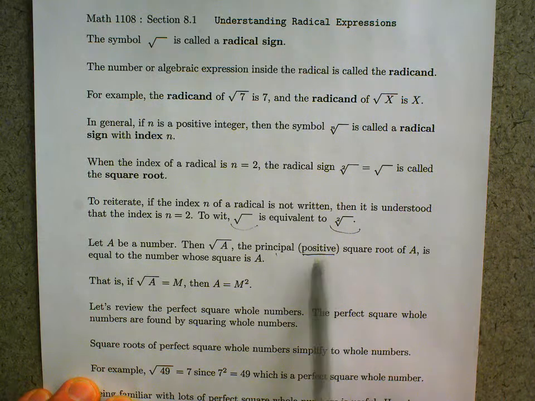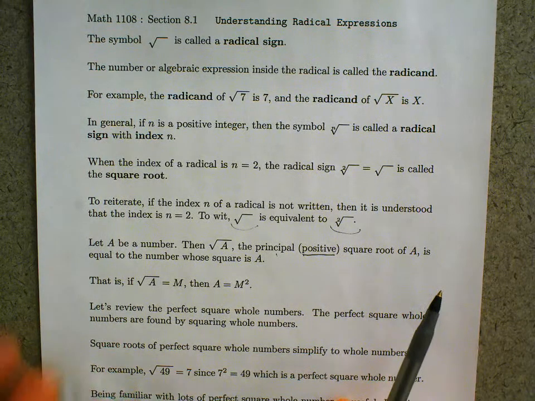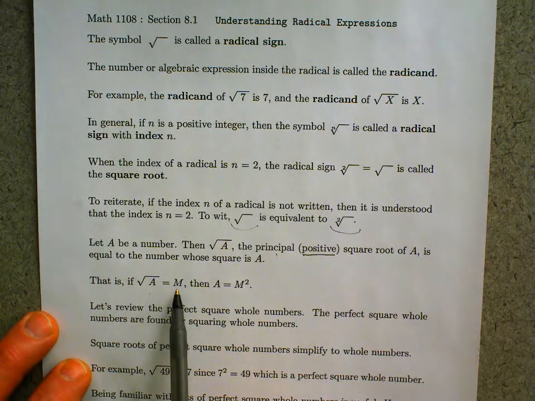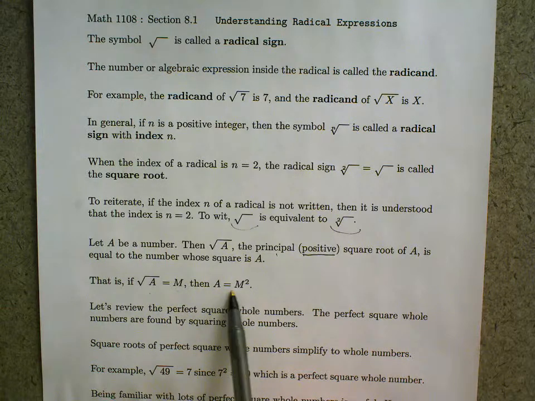It's positive because there's not a negative sign in front of it. Okay, so the square root of a is equal to the number whose square is a. So in symbols, that means if the square root of a is equal to m, then the number a is equal to m squared, or m to the second power.